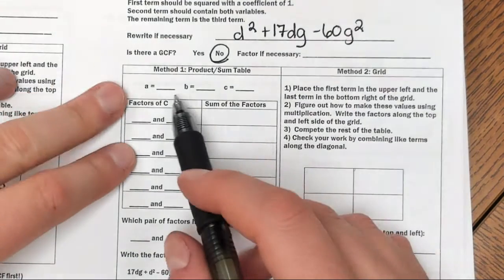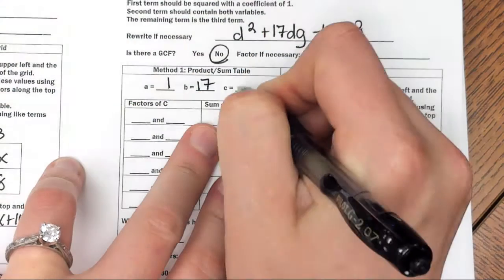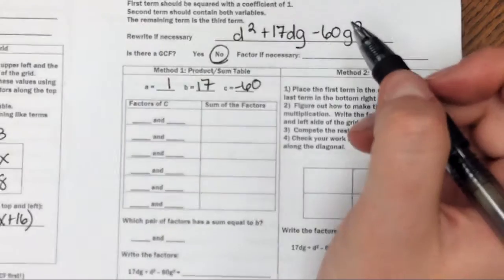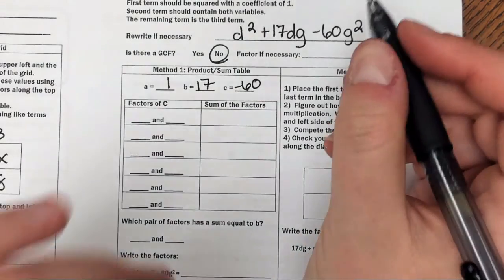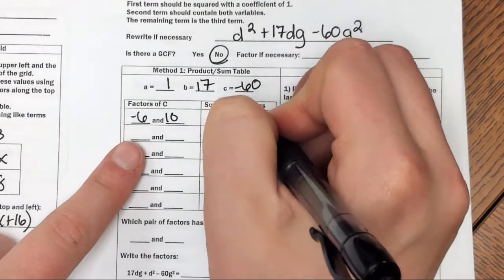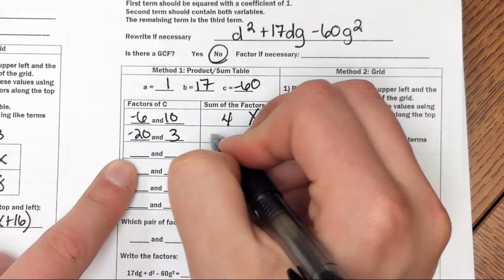All right, the product and sum table works pretty much the same way. Your A is going to be 1, your B is 17, and your C is negative 60. So we want factors of negative 60 that add up to 17. So if we try negative 6 and 10, of course that's not going to work. That's going to give us a 4, but we need 17. All right, negative 20 and 3. That's going to give me a negative 17.